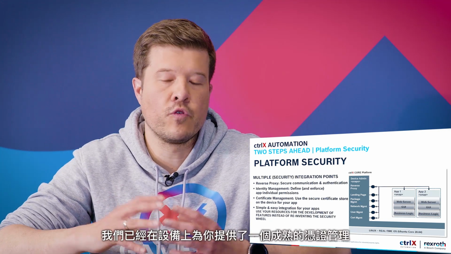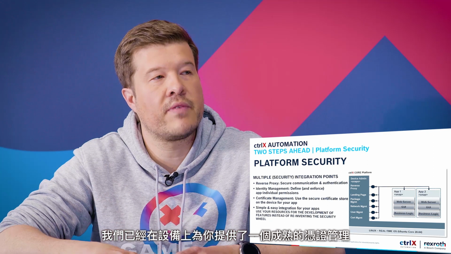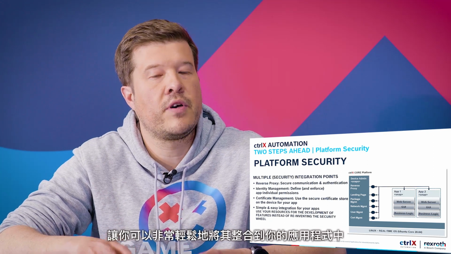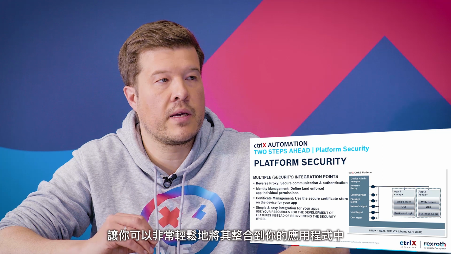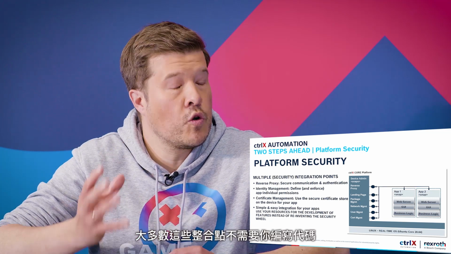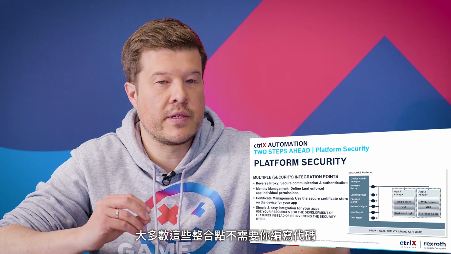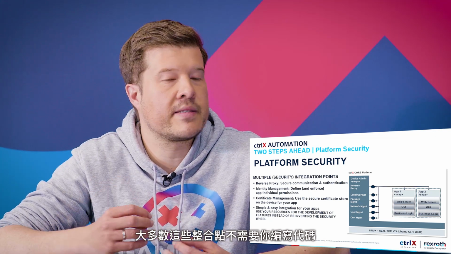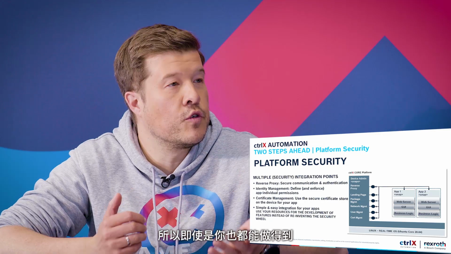And the third one is the certificate management. We provide you a full-blown certificate management already on the device that you can very easily integrate into your application. And the best thing I would say is that most of those integration points, they don't require you to write a single line of code. So even you could do it.